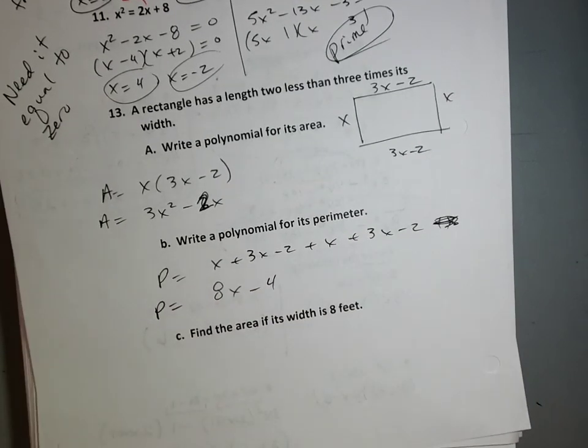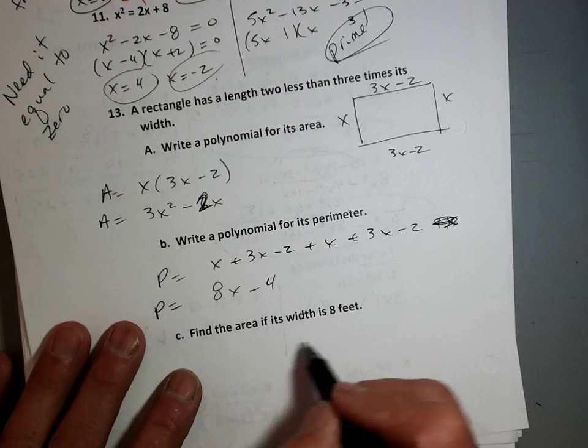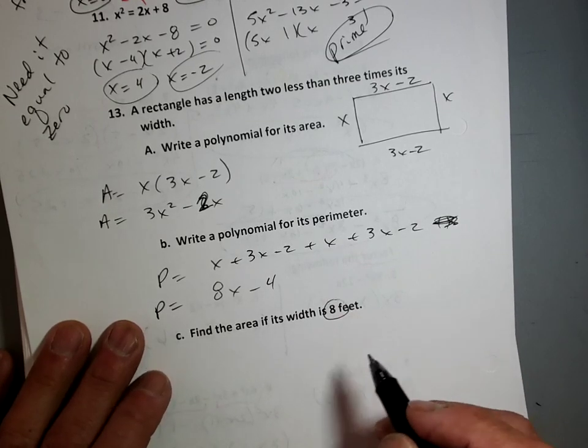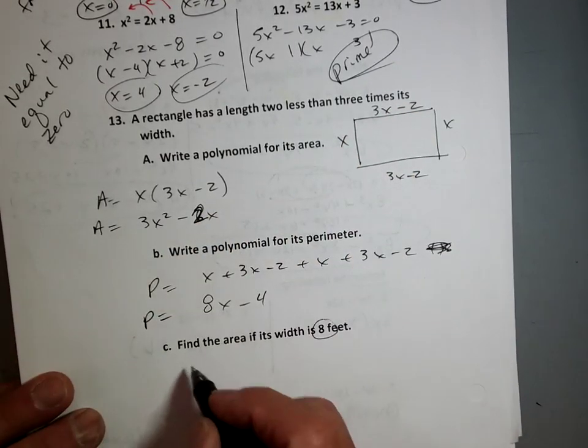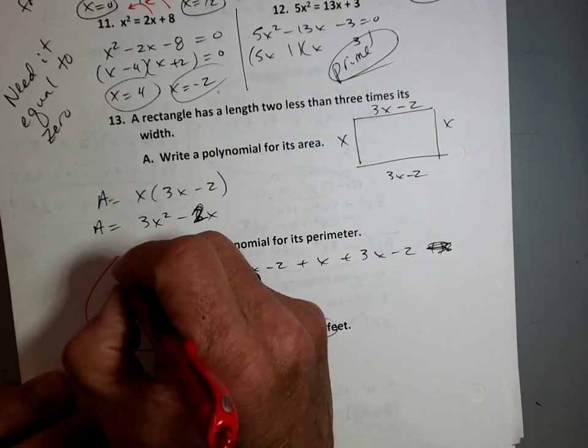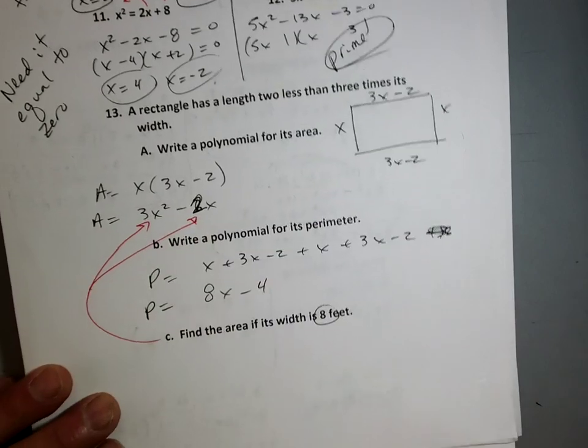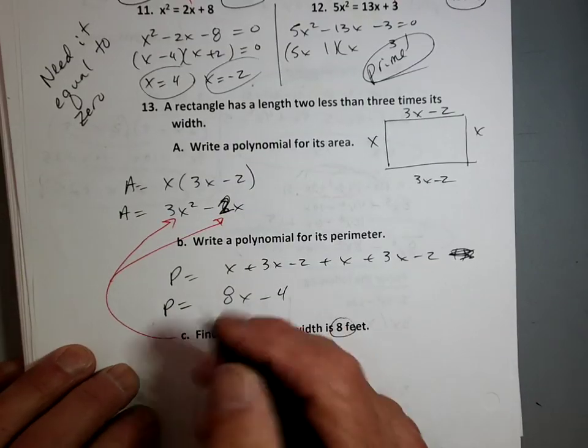Okay? And then find the area if the width is 8. So if the width is 8, there's 2 ways to do it. I could just put it into here, but it's probably easier just to put it into our area equation. I think it's easier to plug it into there. Now that I got it fixed, Austin, thank you. I'll get the right answer.